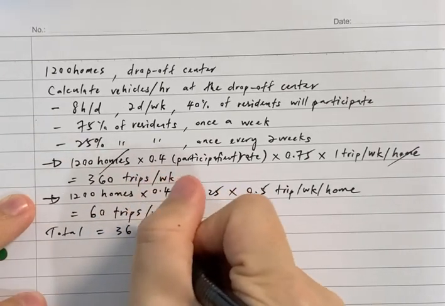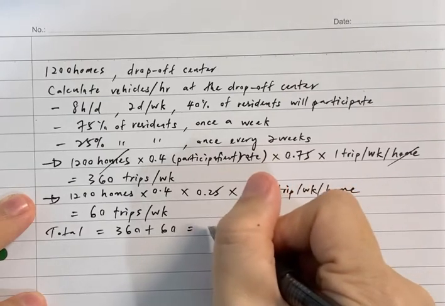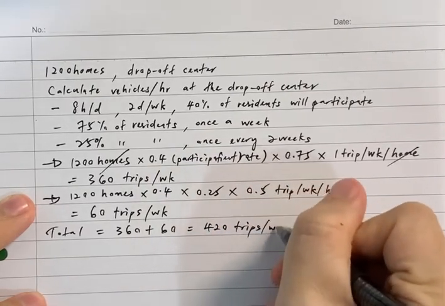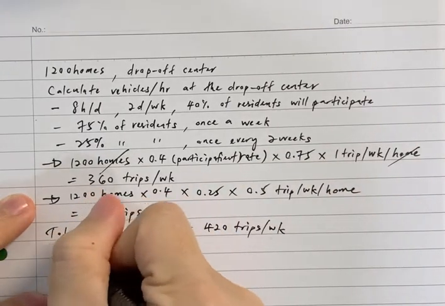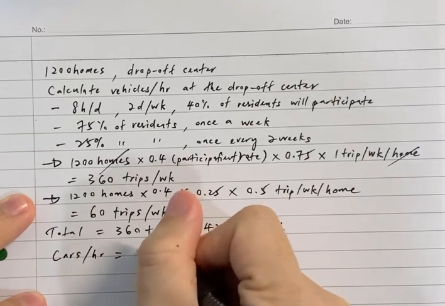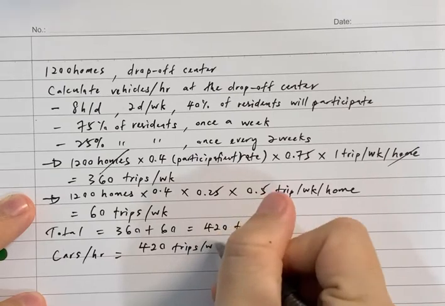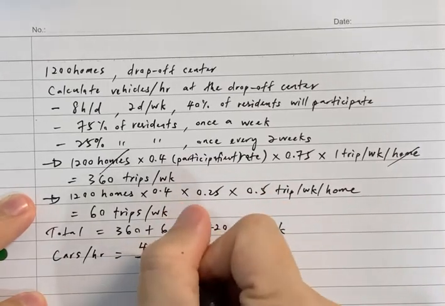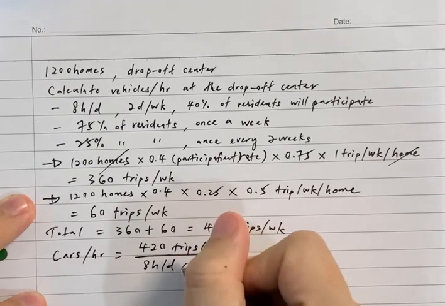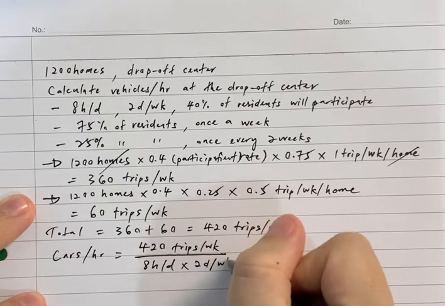So we take the total, which is 360 plus 60. We get about 420 trips per week. Now to calculate cars per hour, we calculate this way: 420 trips per week divided by 8 hours per day multiplied by 2 days per week.